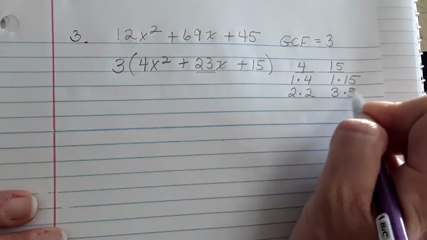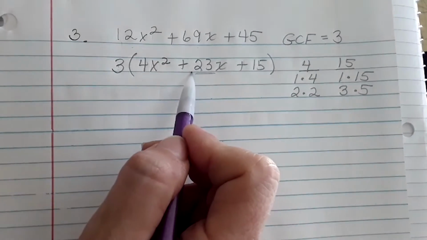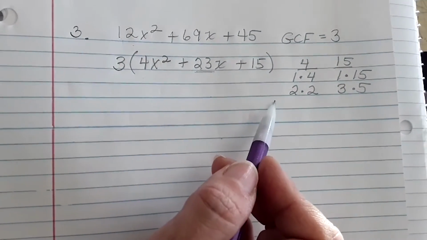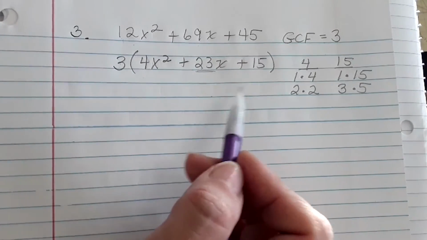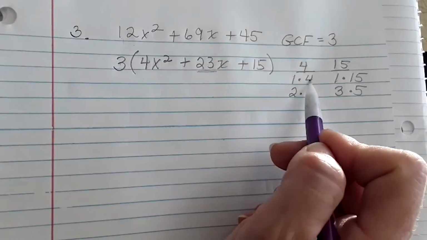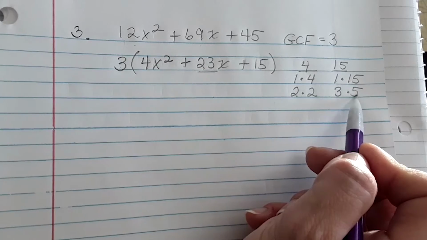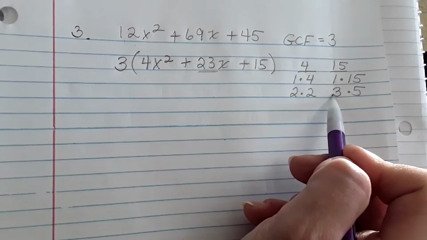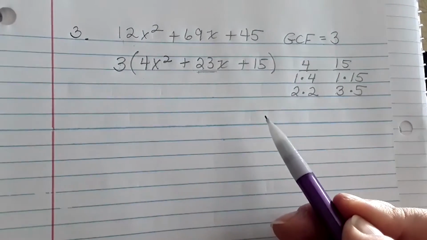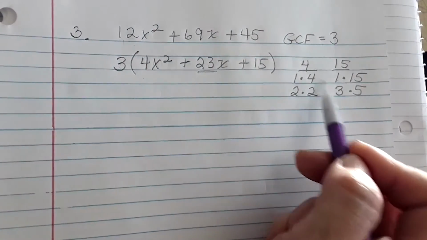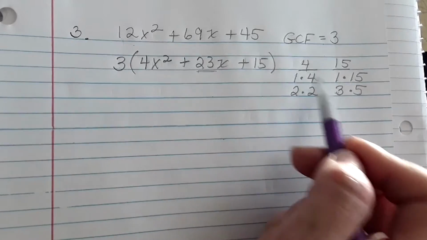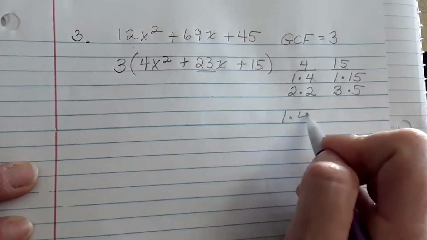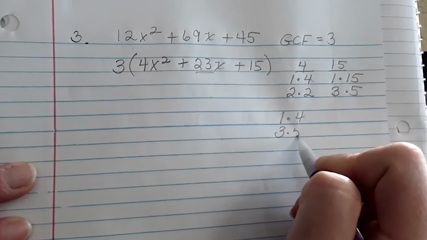Now because I want a 23, I don't want to randomly just try a combination. I've only got 4 to try, but I'm noticing here, if I multiply a 4 and a 5 to get a 20, and then the 1 with a 3, I'll get a 3. I can combine a 20 and a 3 to get a 23. Now I need to make sure the signs work as well, so that's the first try I'm going to make. It's a good start.